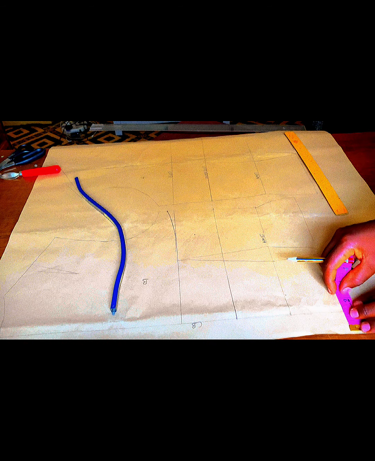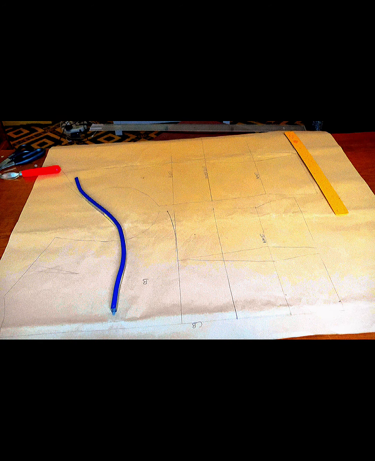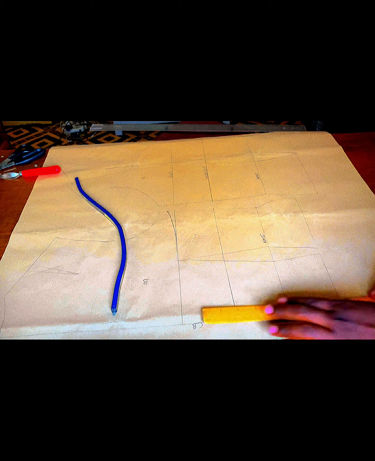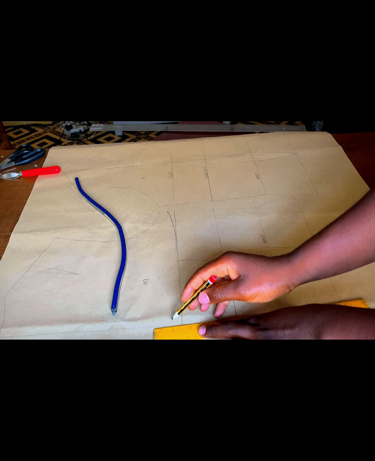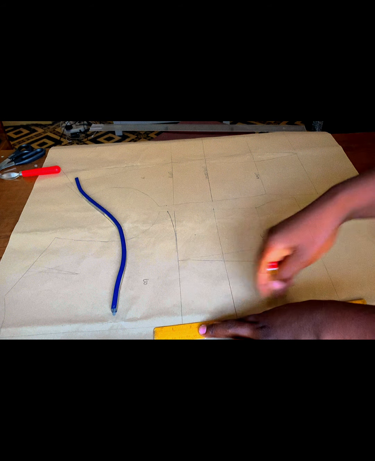Because I want to use a zipper at the back instead of a lace, I'm going to want my back to be flat. And to do that, I have just measured half an inch from the center back of the back bodice. This is so I don't have a bulged zipper at the back.